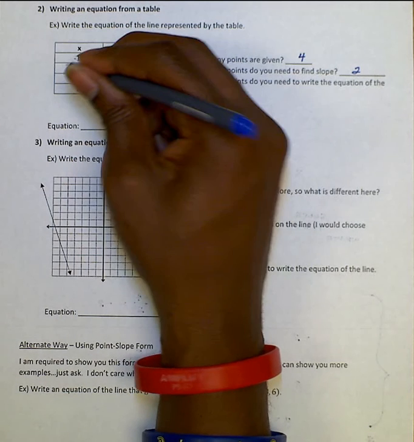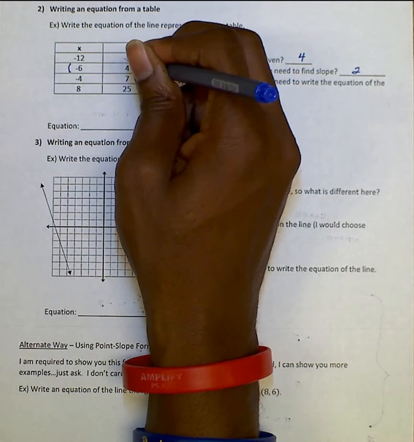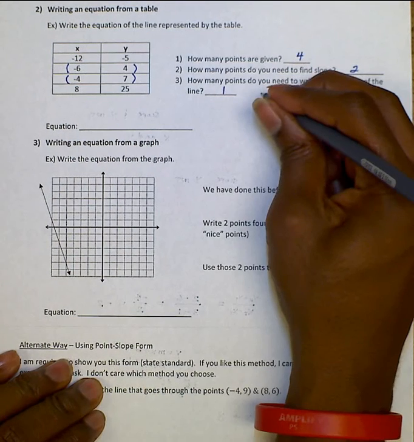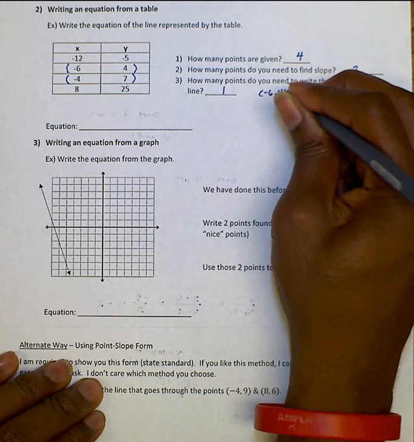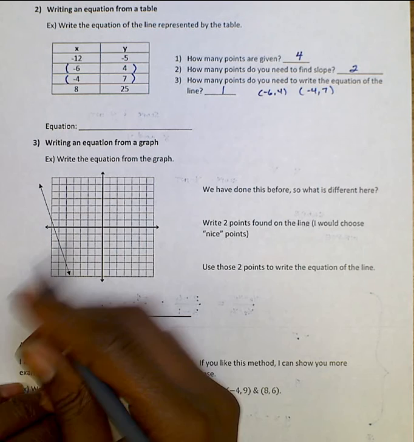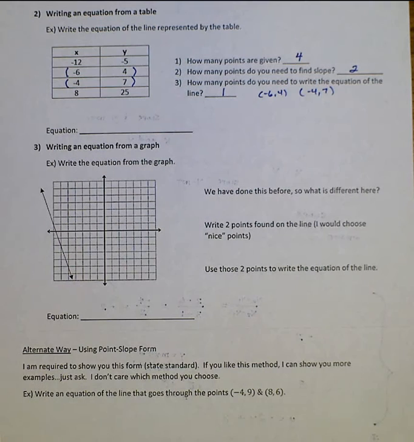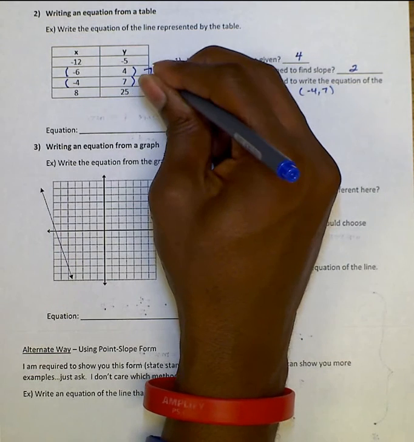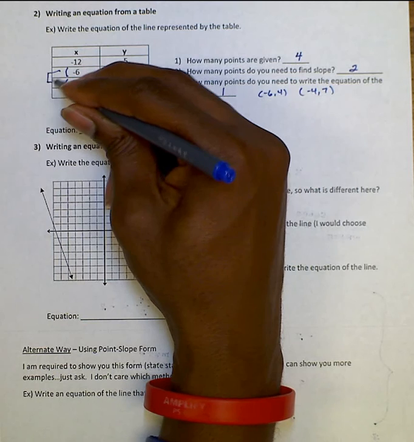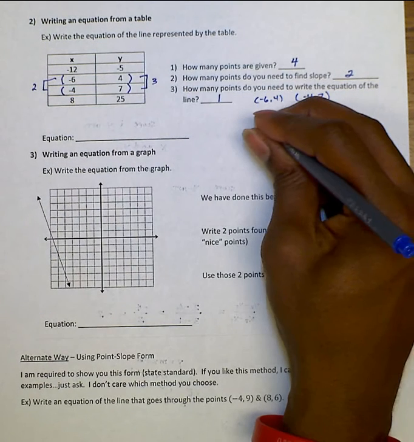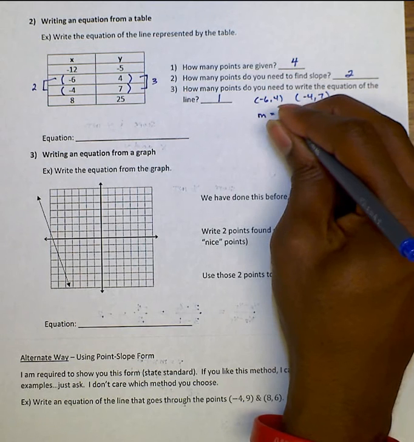I'm going to choose these two. These seem like the smaller of the two numbers. So I have the point (-6, 4) and the point (-4, 7). I can find the slope by doing y2 minus y1 if I'd like. I'm actually going to look and see what's the change here. Change is +3 here. Change is +2 here. So 3 over 2. I can find my slope, that it is 3 over 2.